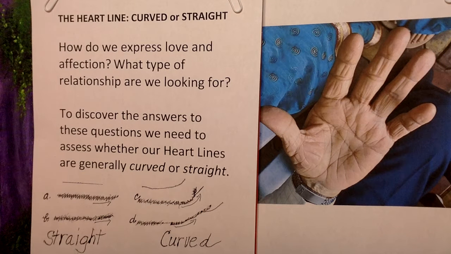We're talking about the heart line for today, getting to understand the curved line and the straight line. Now, we've gone over this before, but you're seeing it in a little different light. So I'm not leaving anything for chance. I'm going to go over as I need to.